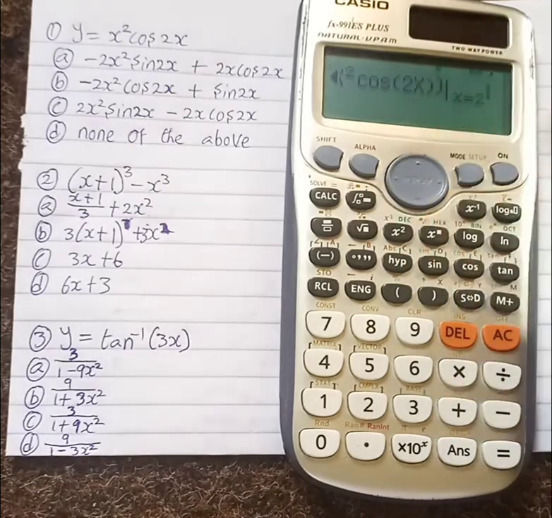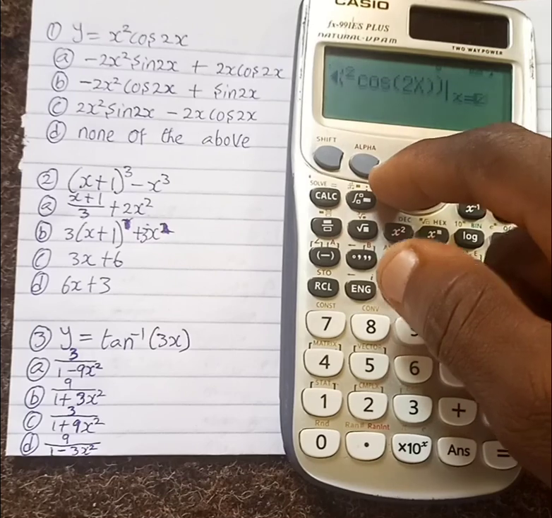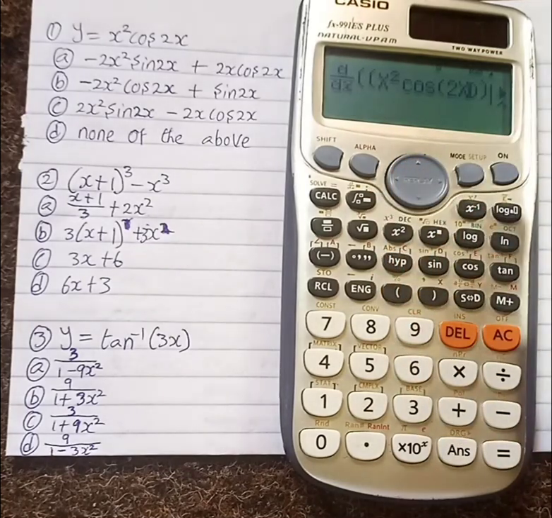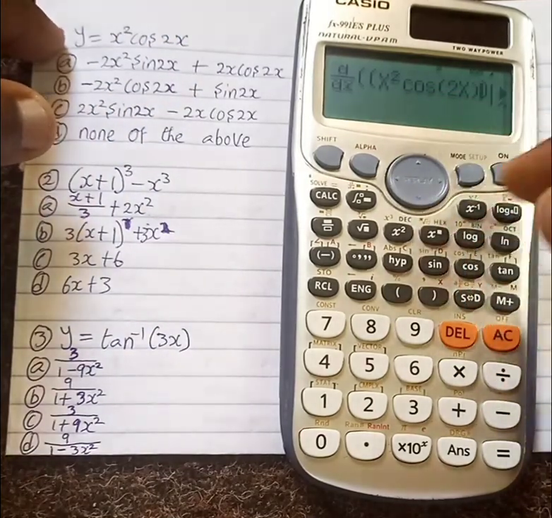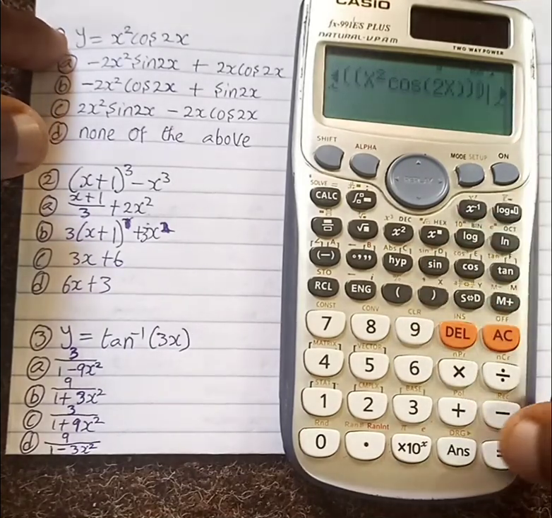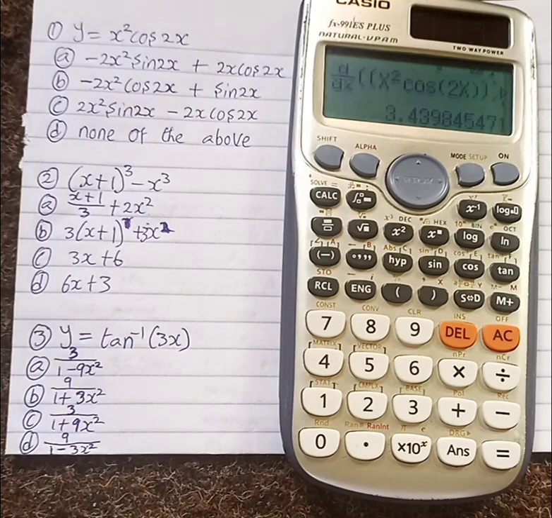Remember what I said in our previous video, that you should make sure that the number of brackets at the right hand side is equal to the number at the left hand side. Now we can see it gave me a syntax error because the brackets at the left hand side are 3, and the brackets at the right hand side are 2. So we are now going to add another bracket there, and then press equals again, then hold on a little bit, and we are going to get our answer. You can see it, the answer is 3.439845471. But that's not all yet.